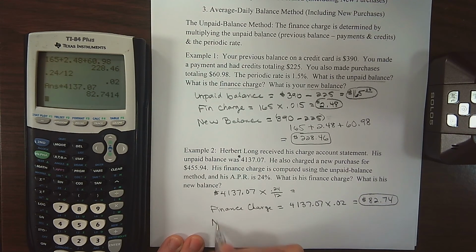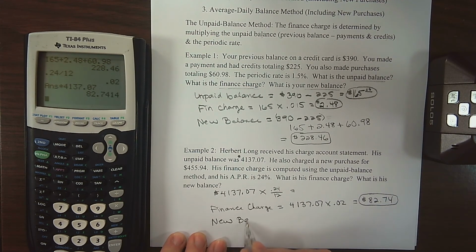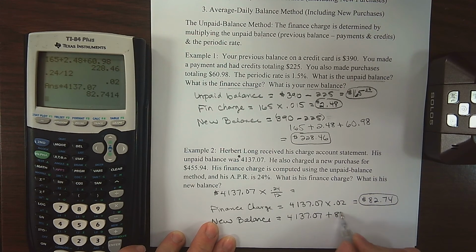The new balance? Well, like I said before, you could start a new balance by looking at the previous balance minus any payments or credits, but they've already done that part for us, so 4,137.07. And to that, we're going to add in the finance charge, and we're going to add in any new purchases.